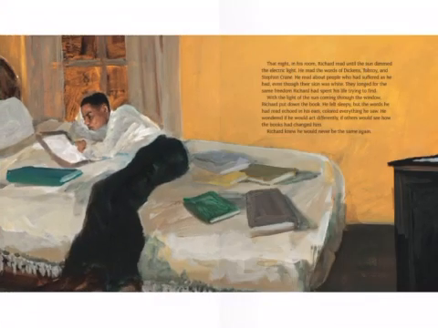That night in his room, Richard read until the sun dimmed the electric light. He read the words of Dickens, Tolstoy, and Stephen Crane. He read about people who had suffered as he had, even though their skin was white. They longed for the same freedom Richard had spent his life trying to find.